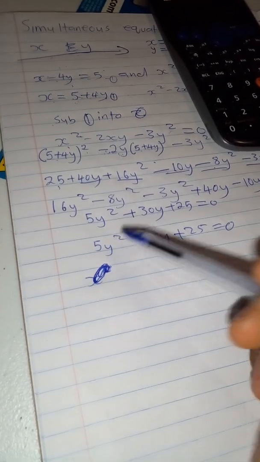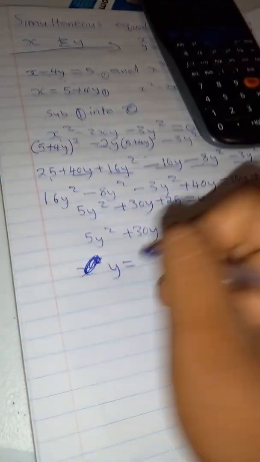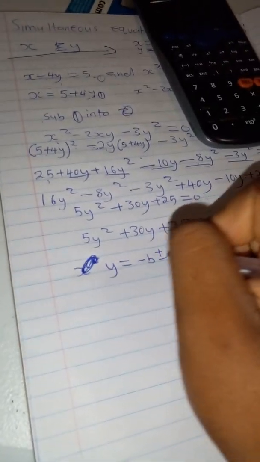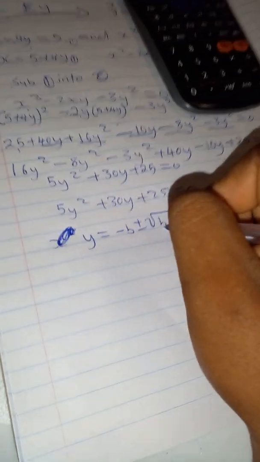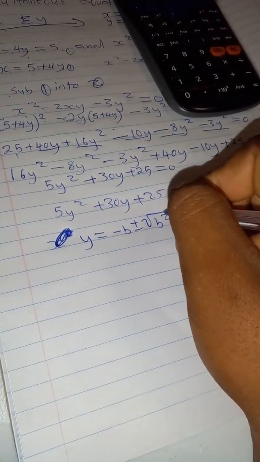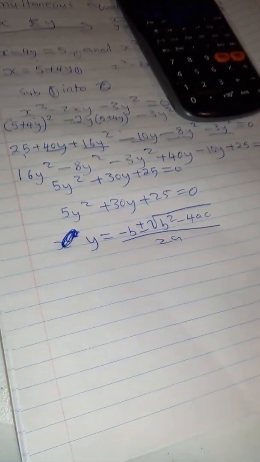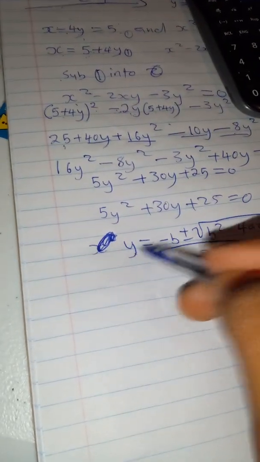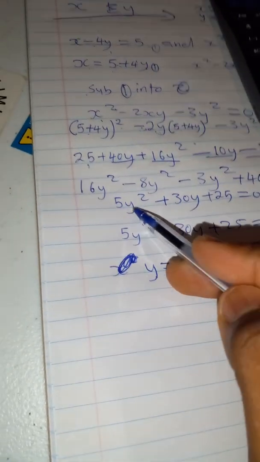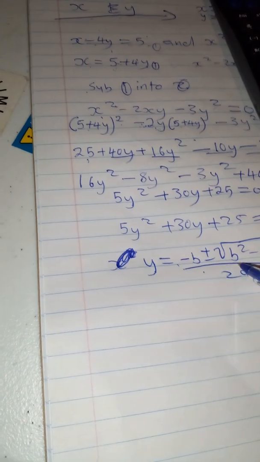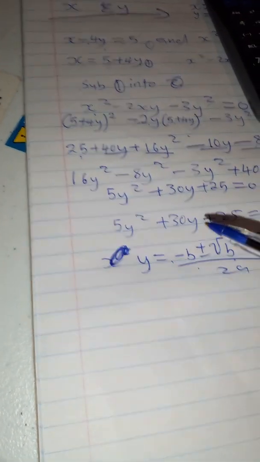Now we are solving for y, so we'll say y equals negative b plus or minus the square root of b squared minus 4ac over 2a. You'll not always say x equals something. We are solving for y, so we'll say y equals the quadratic formula.